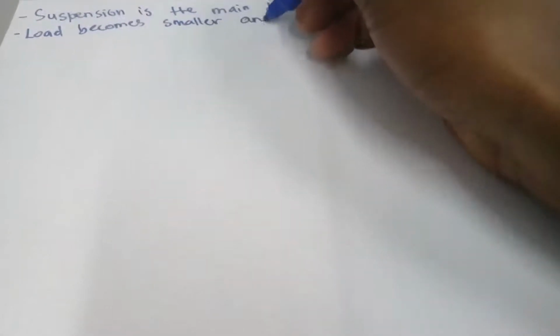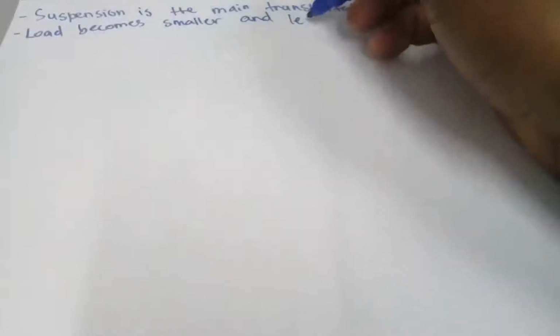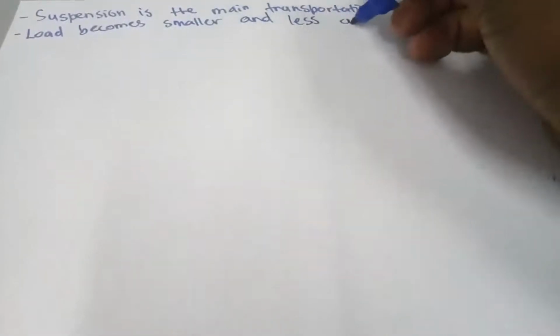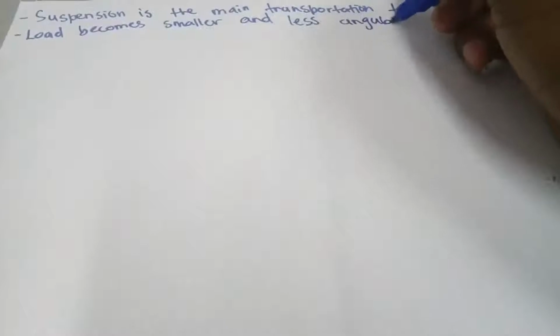Load becomes smaller and less angular. Yes, so it becomes less angular.